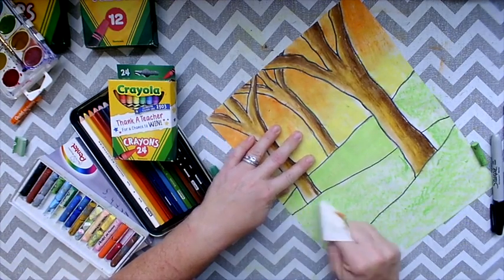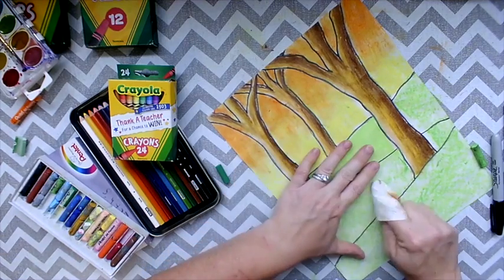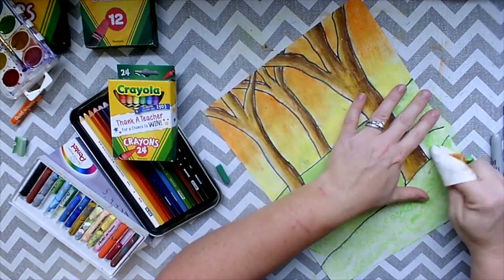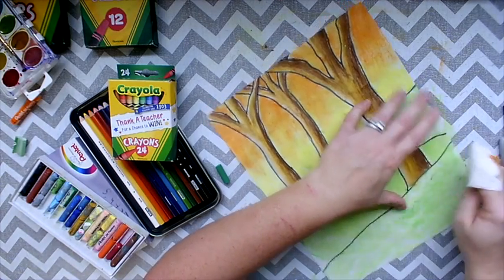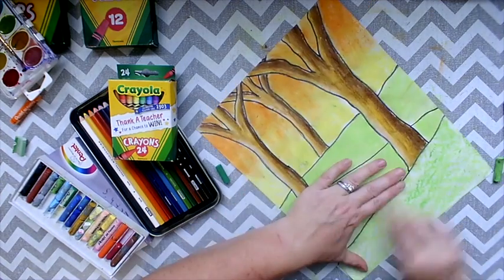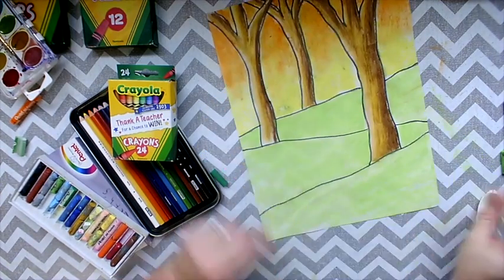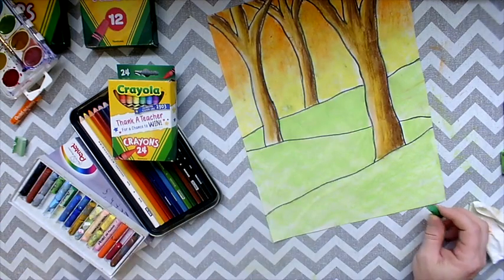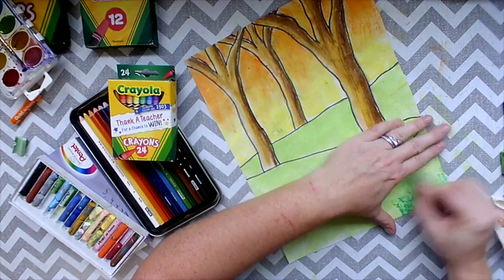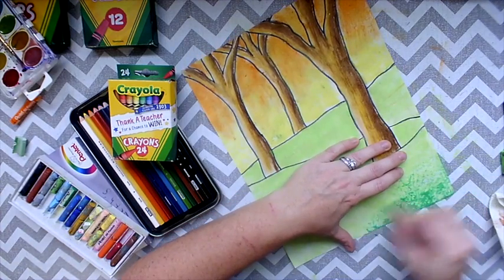Now if you're using crayons, just take your time. You could do crayon rubbing and add textures with your crayon. And we are going to add some value at the bottom half of each section, getting lighter as you go up.